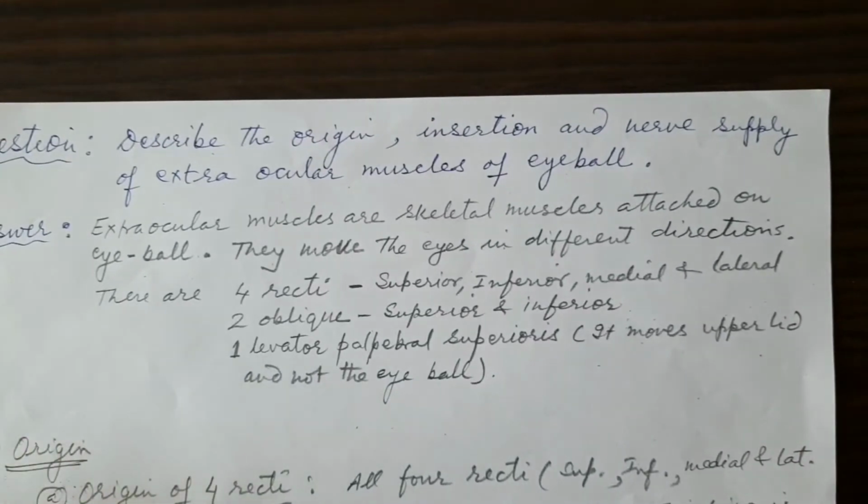The extraocular muscles, as I said, are skeletal muscles. That means they act as per your will. You can move your eyeball in the desired direction. You can look up, you can look down, or you can look towards your nose or outside. They move the eyeball in different directions. There are six muscles which move the eyeball.